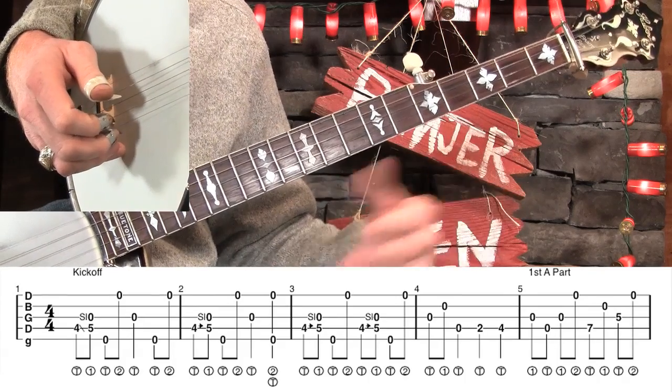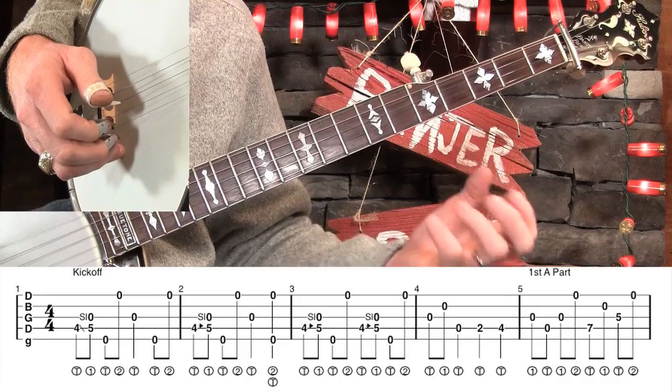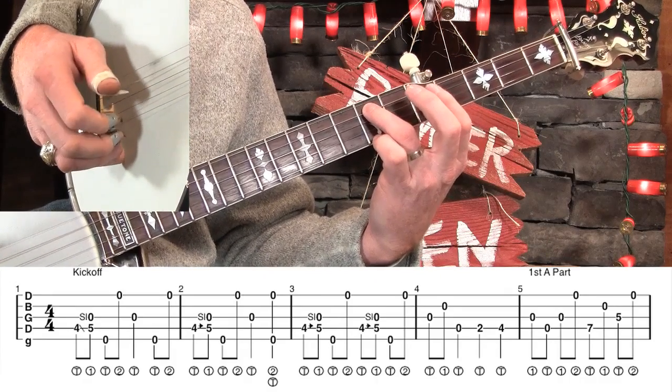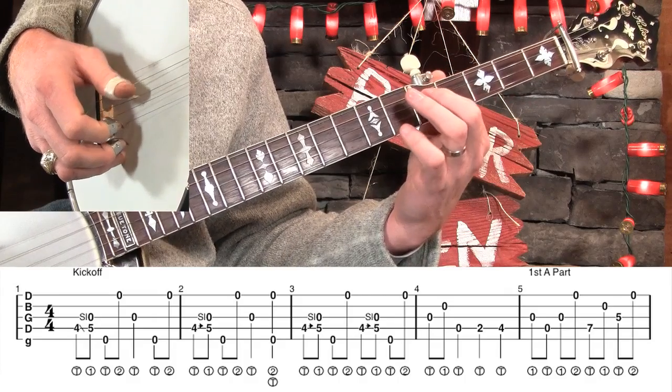So I'm sticking pretty close to maybe what a mandolin or a guitar would play. I want it to be very melodic. I'm going to reach up in that 7th fret and get my A note, and then play the open B string and then the C note here.